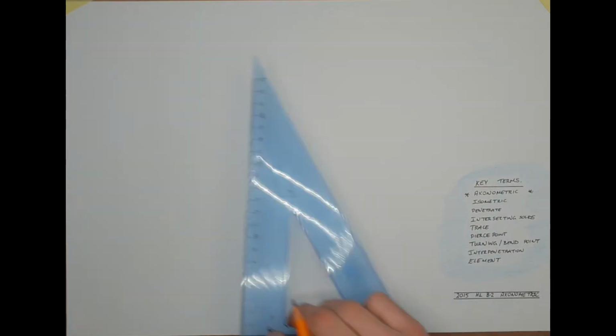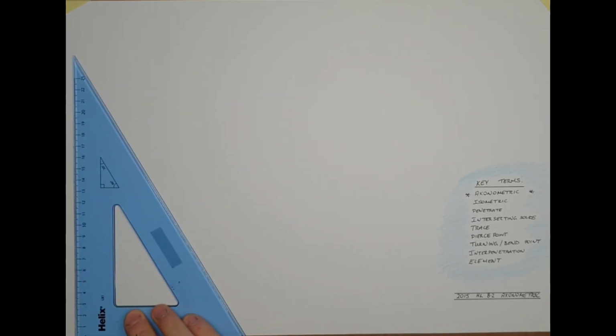To get started in this one, we're going to come from the bottom of the page. I'm going to measure up 176.